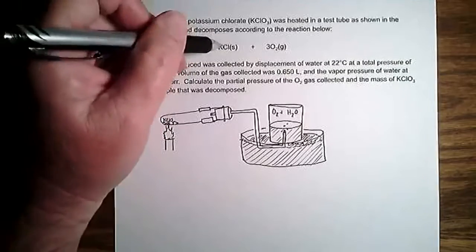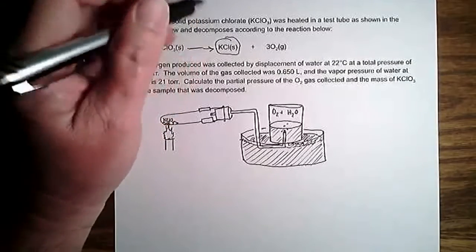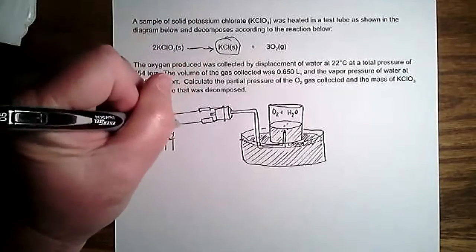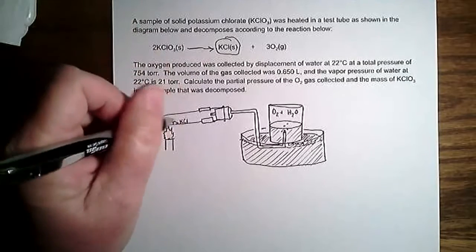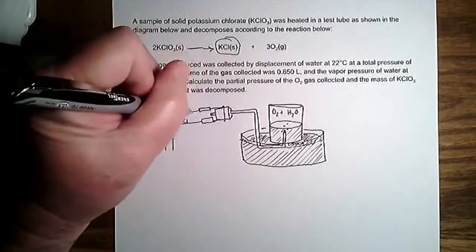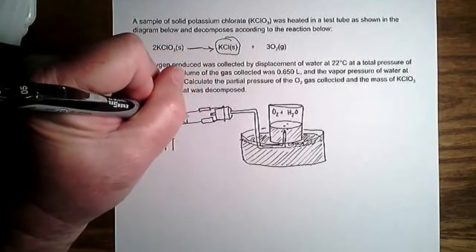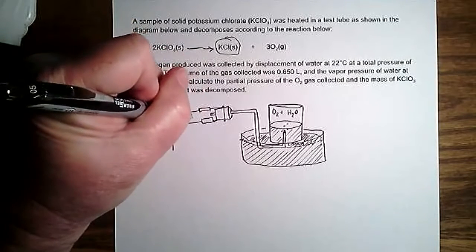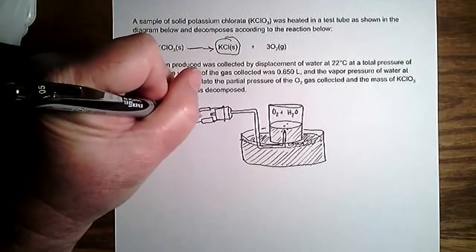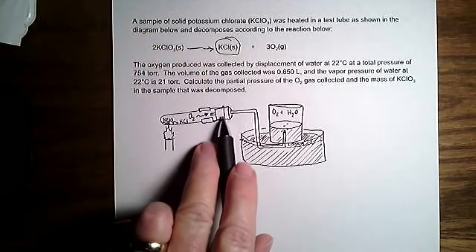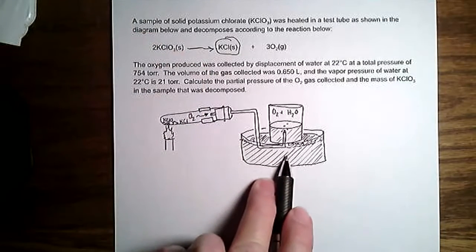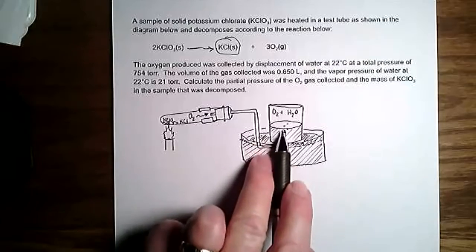As you can see in the reaction up above here, the products you're going to get are KCl, which will still be a little bit of solid left in the bottom of that test tube, and the other product is O2. You're going to get some oxygen. And that oxygen is going to make its way through this tube and then down and into this container.